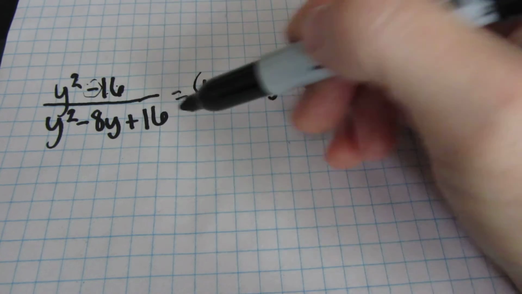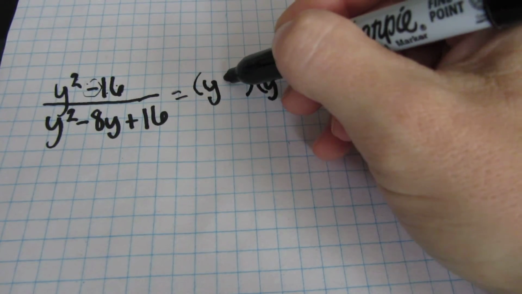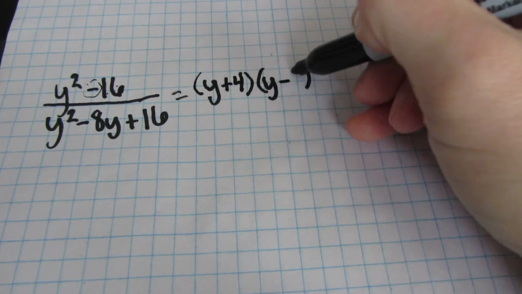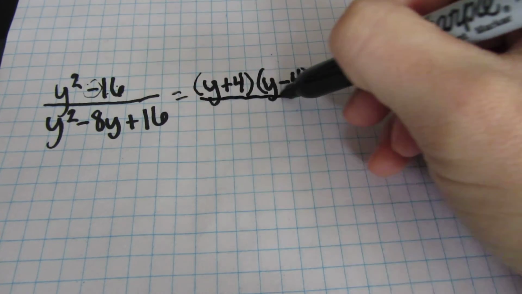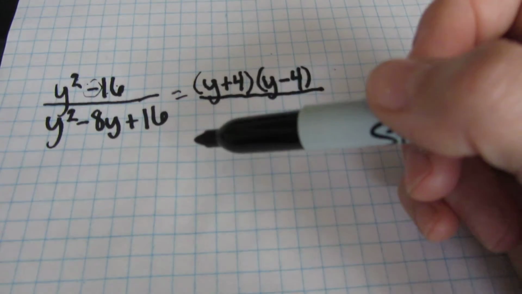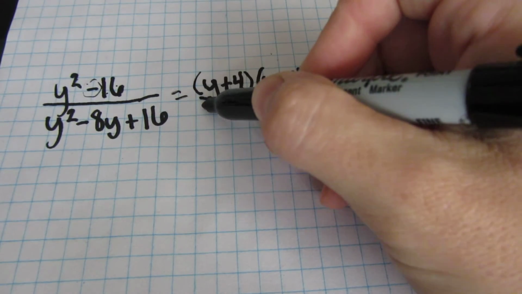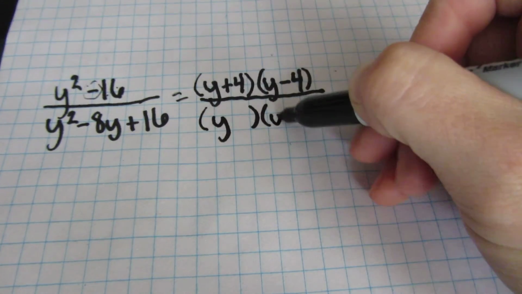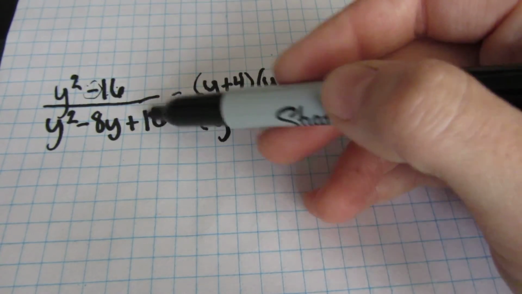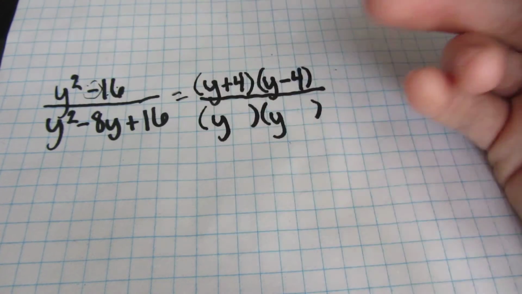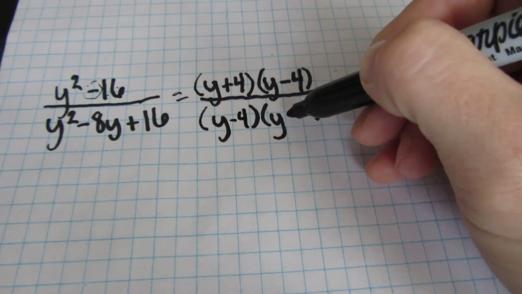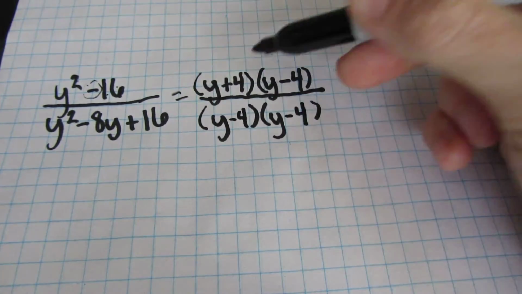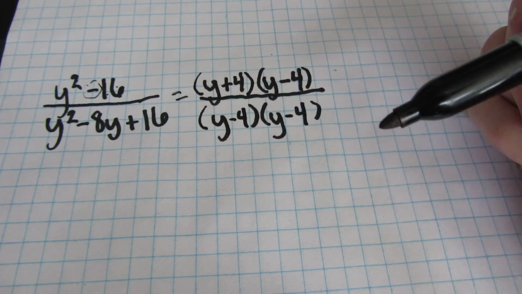and the square root of 16 is 4, so I know I'm going to have a positive 4 and a negative 4. And then on the bottom, this is a perfect square trinomial, and I have y. And what can I multiply to get 16 but add to get negative 8? Well, that would be negative 4. Okay, so now my numerator and denominator are both simplified.